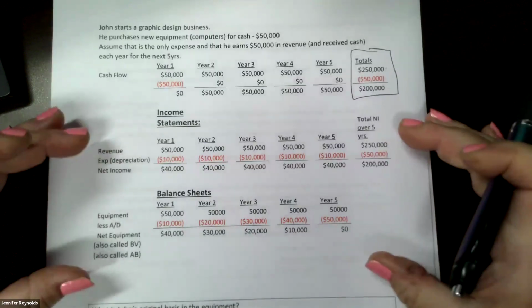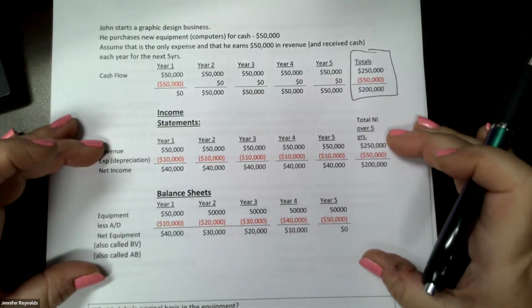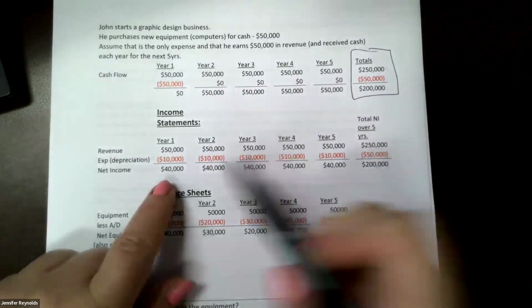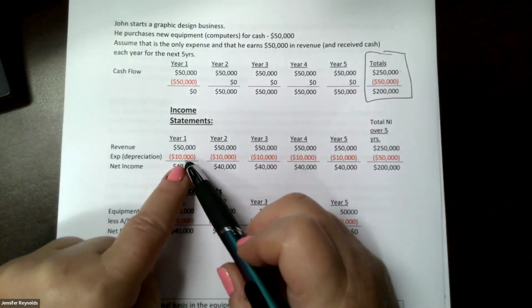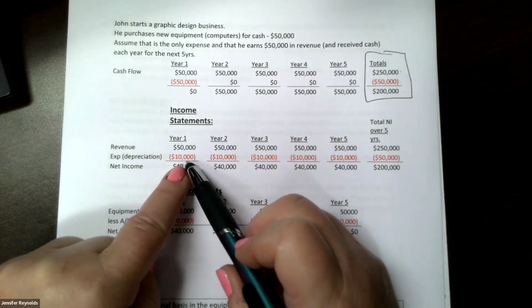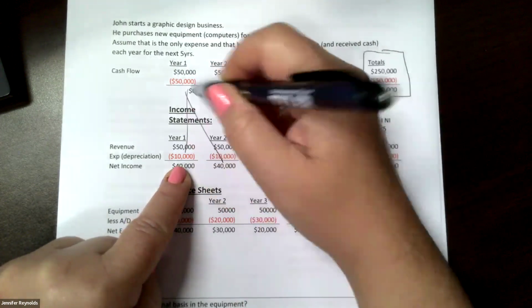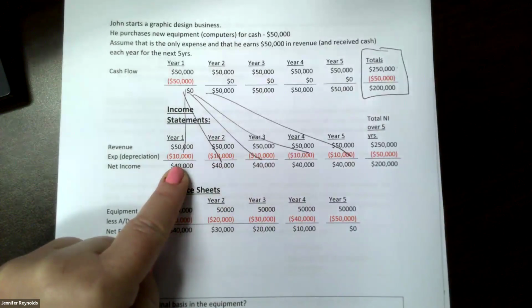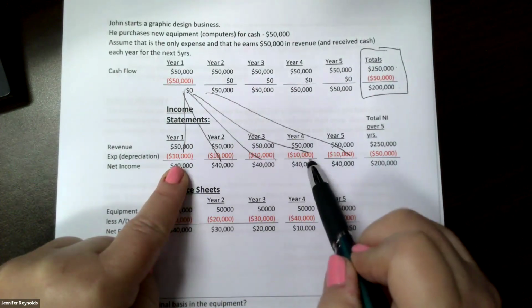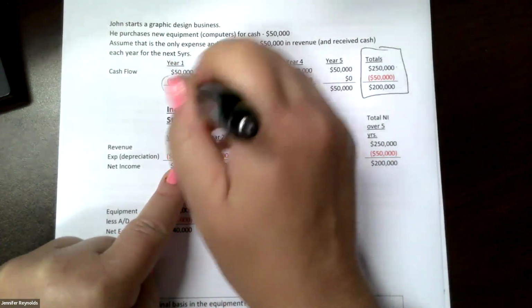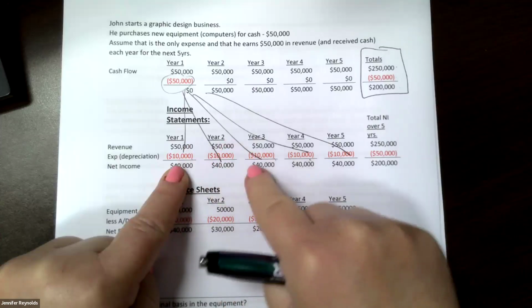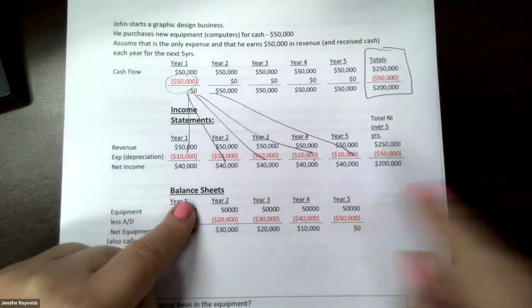How does that flow out for financial purposes on the income statement and balance sheet? Well, again, that matching principle and GAAP tells us we can't take all 50 here. We're spreading it out over 5 years, its useful life, because that 50 grand we spent is helping us earn revenues each of the years.